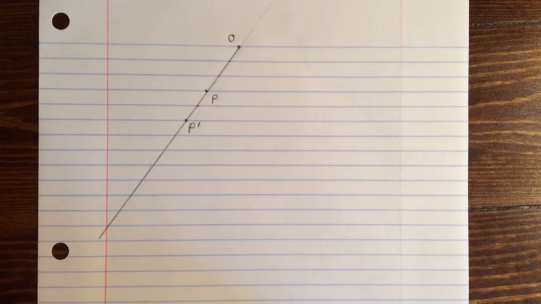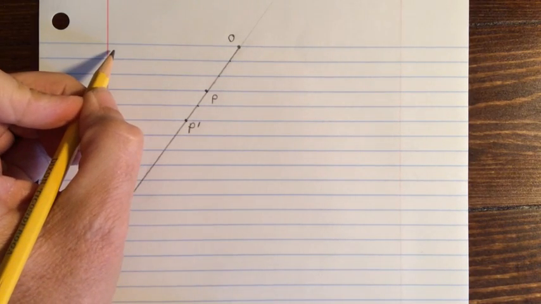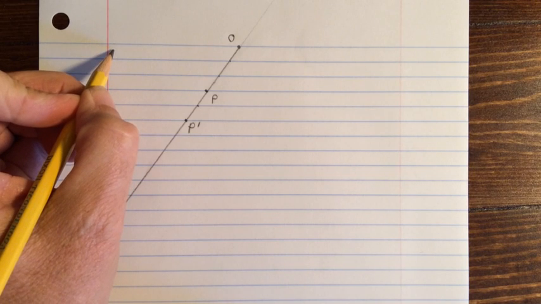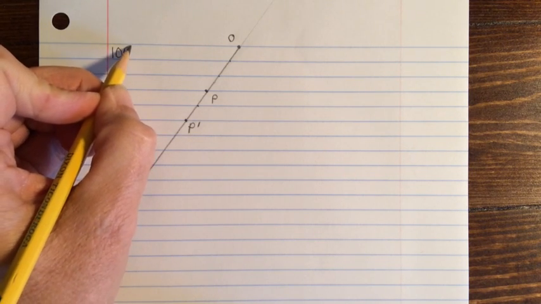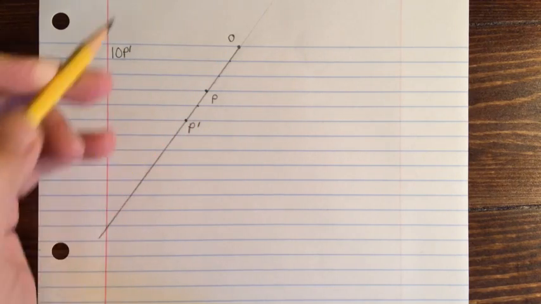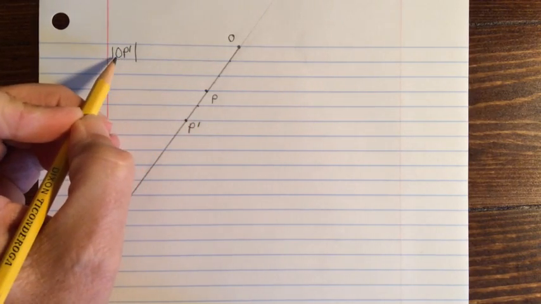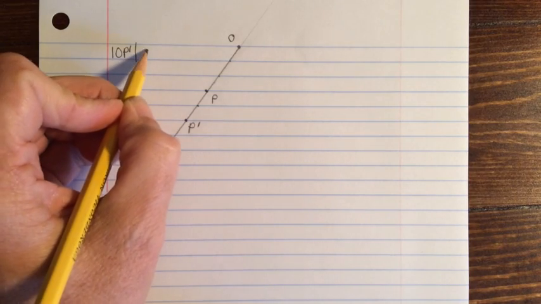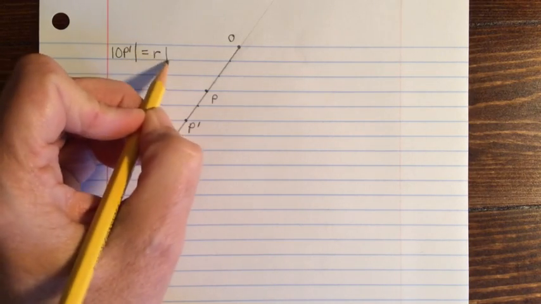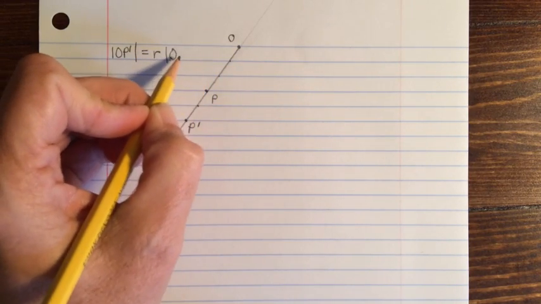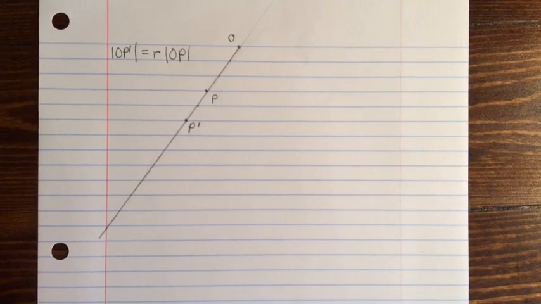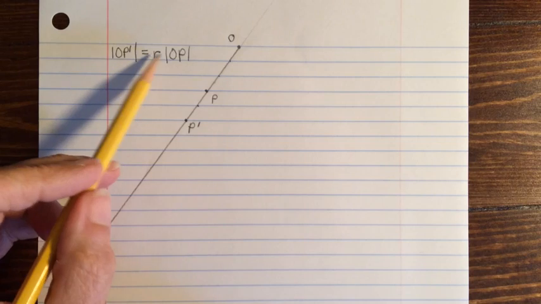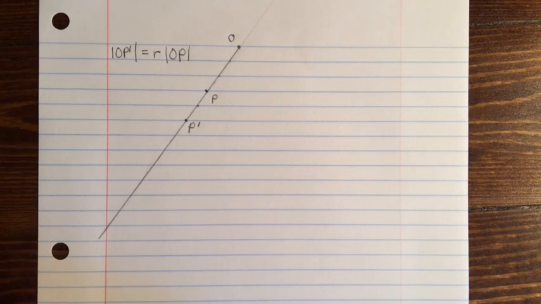Part of the definition of dilation is that the length of the segment from the center out to the dilated point, the length of OP prime, is equal to r times the length of the center out to the original point. So r times OP equals OP prime.